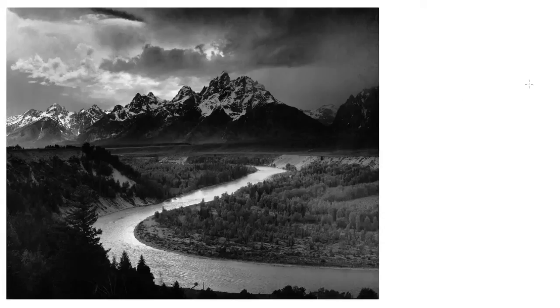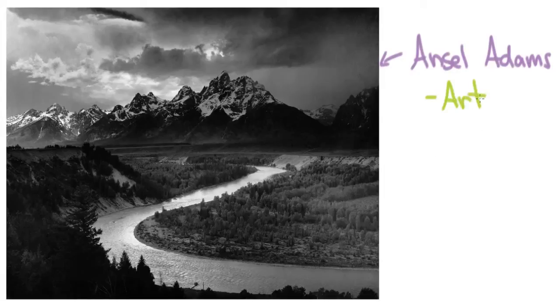Here we have Ansel Adams, and Ansel Adams was an American photographer in the 20th century. Ansel Adams is your quintessential landscape photographer, and he was shooting in the style, like we said before, of an art photographer. Sometimes Ansel Adams did the occasional commercial piece, but in general he was a landscape photographer who was an art photographer. Landscape was his specialty, the thing that he liked to photograph, but he was an art photographer.